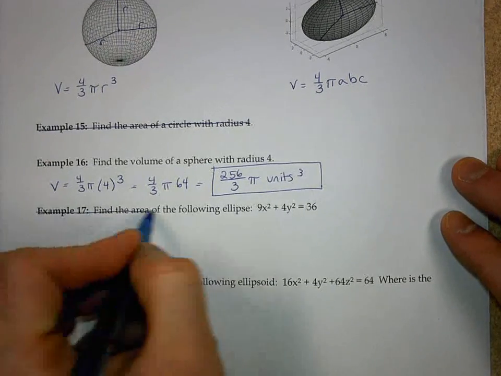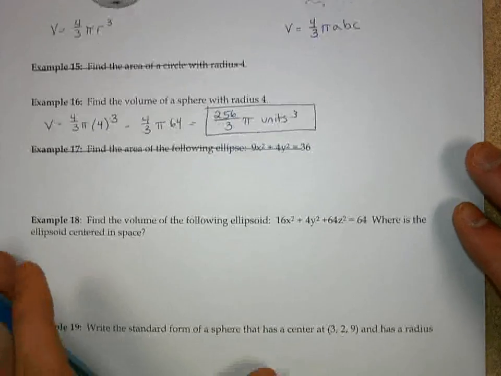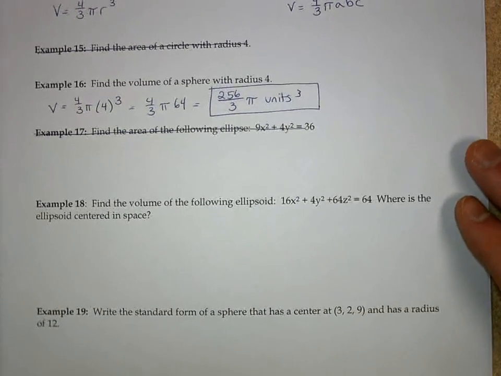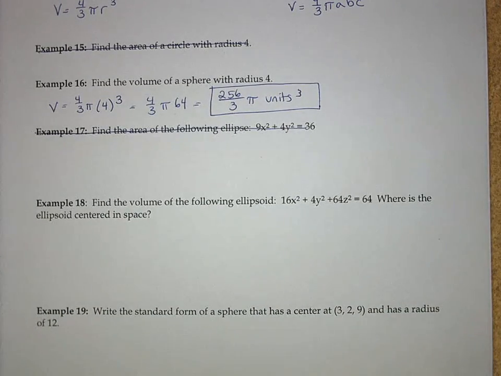Example number 17 we've actually already done before, finding the area of the following ellipse. Example 18, we want to find the volume of the following ellipsoid: 16x squared plus 4y squared plus 64z squared is equal to 64. Where is the ellipsoid centered in space? The first thing we want to do here is get our ellipsoid into standard form.